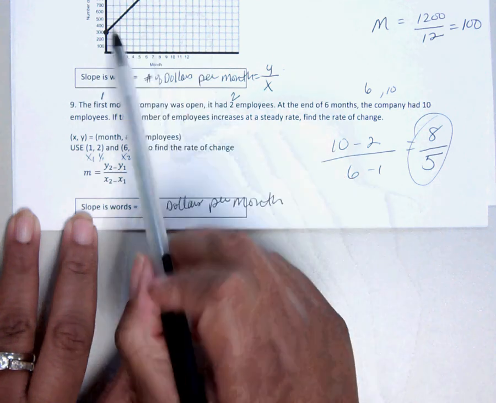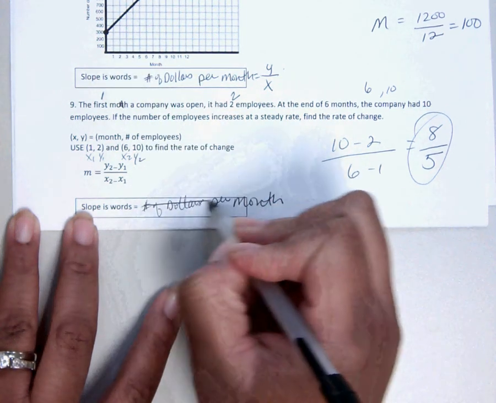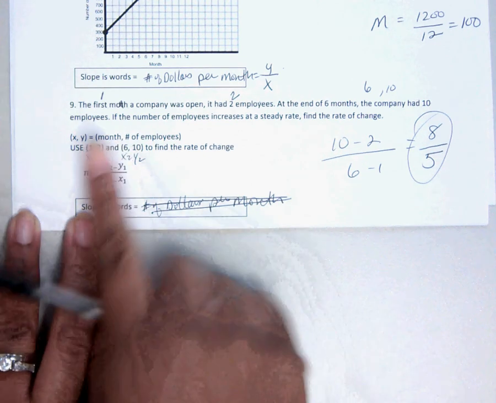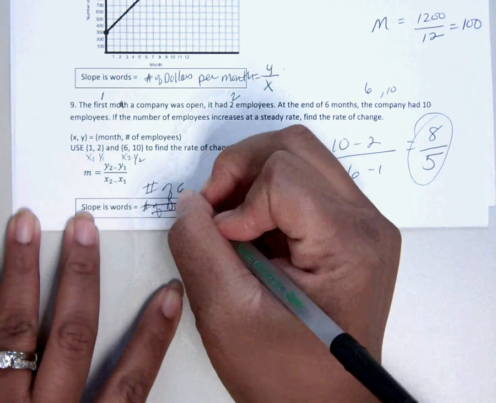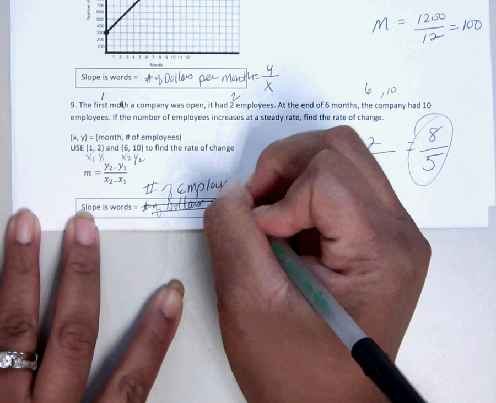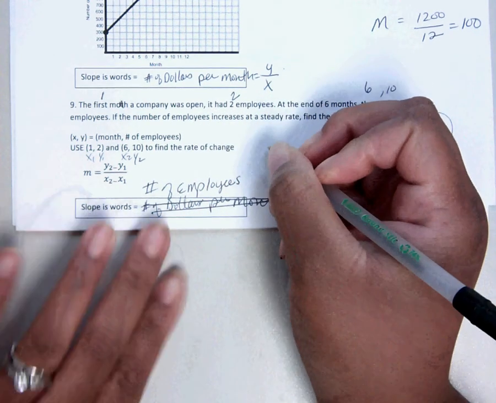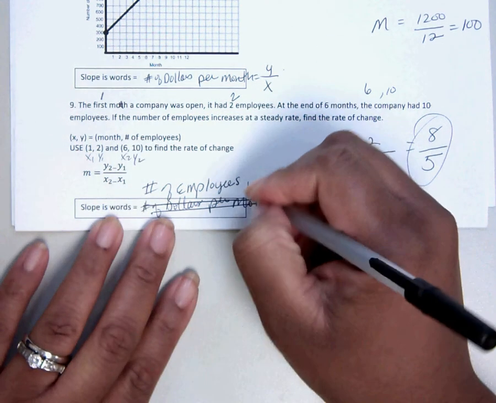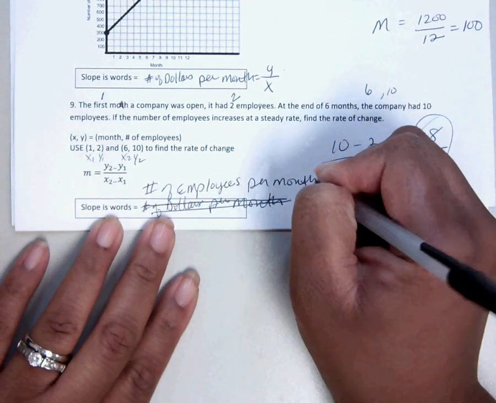Oh, no, I was looking at that graphic there. Oops, Miss Pierce made a mistake. So, what do we talk? Oh, yeah, it's the number of employees, Miss Pierce. Stop looking at the graph up there. I bet you guys are going to make the same mistake in class. It's the number of employees, because that's Y per month. There we go.